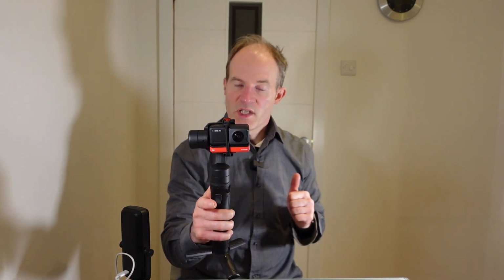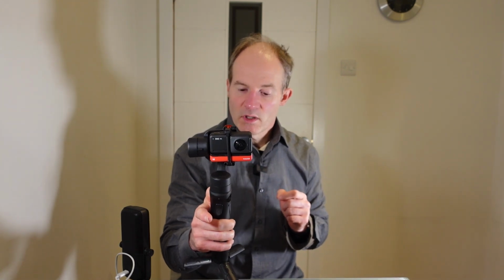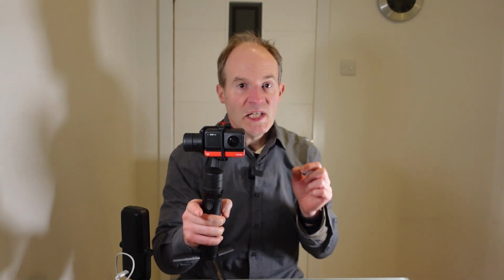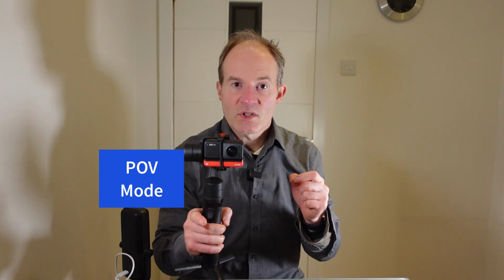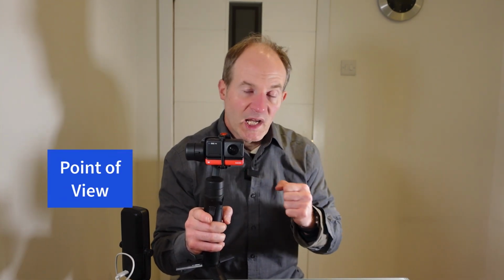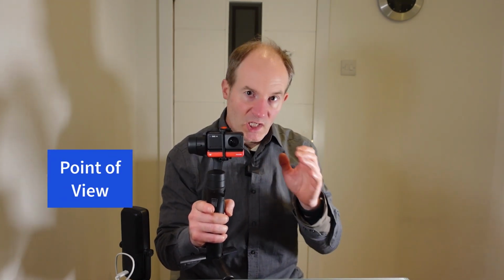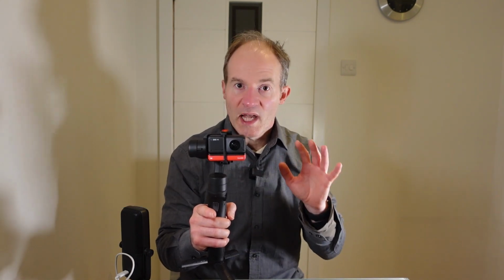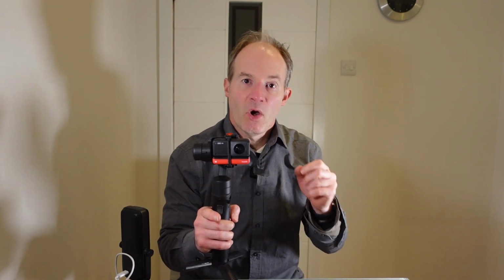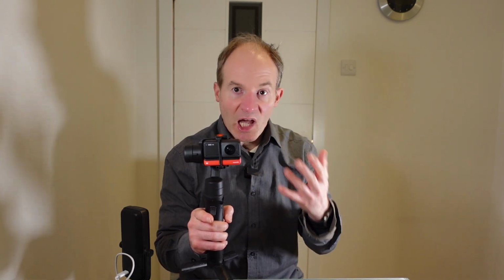Alright, let's move on to the next main mode, which is called the POV mode, or point of view. It will act, as the name suggests, like it's going to literally follow all the actual motions I do. So it's the complete opposite of the lock mode, which locked all the axes. This actually unlocks all the axes, so it will follow all the actions.